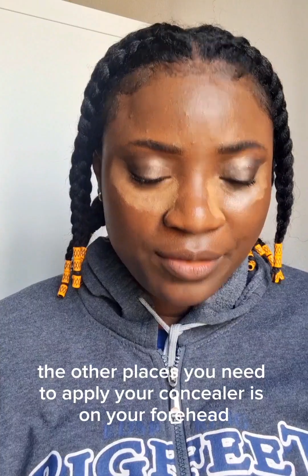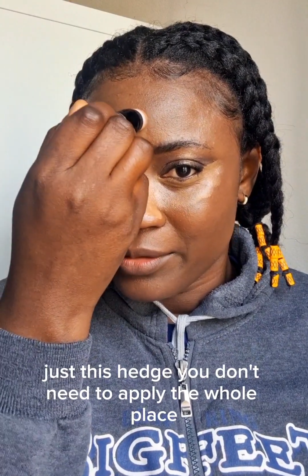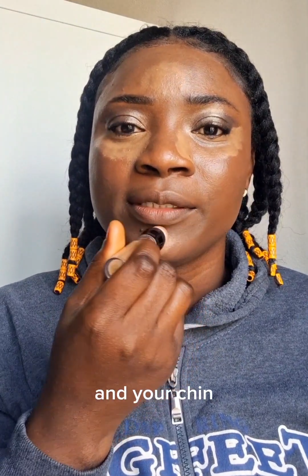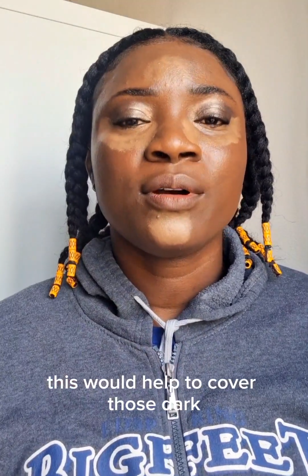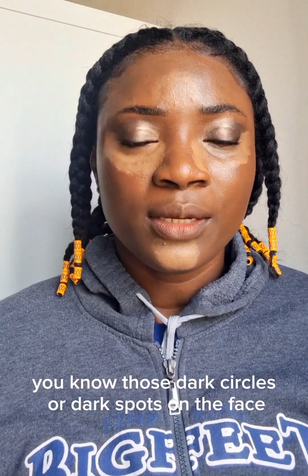So the other places you need to apply your concealer is on your forehead, just at this edge. You don't need to apply the whole place. And your chin. So this would help to cover those dark circles or dark spots on the face.